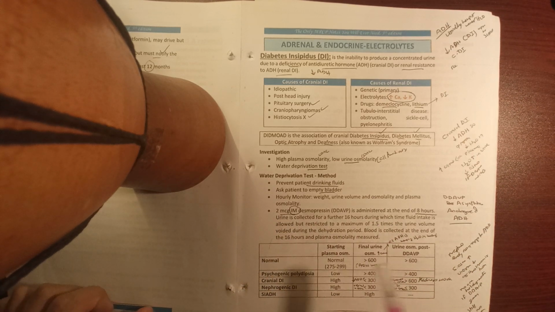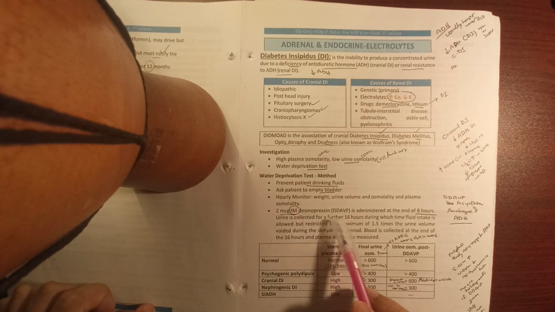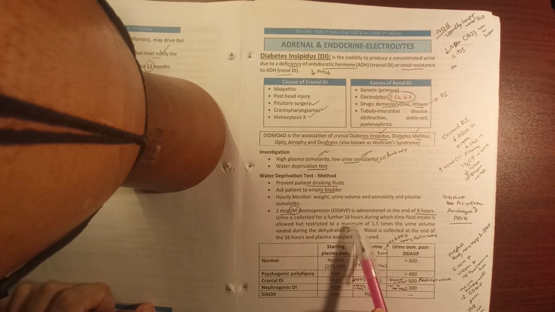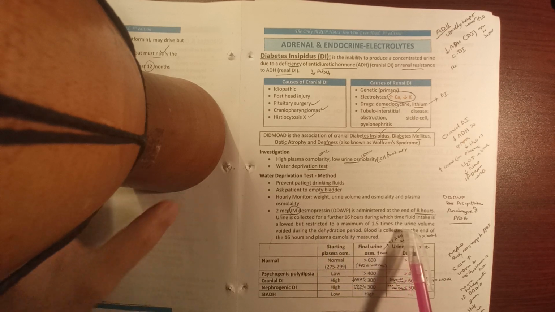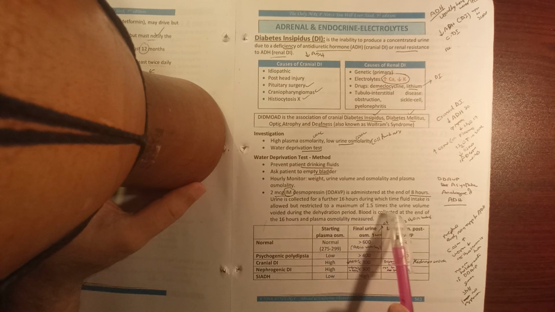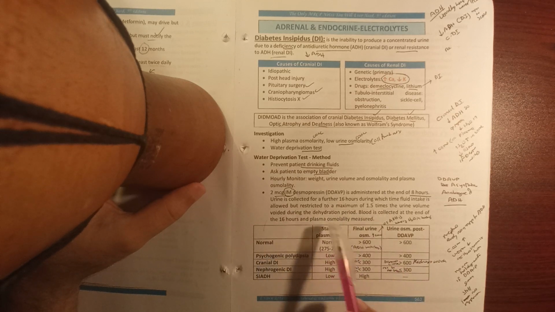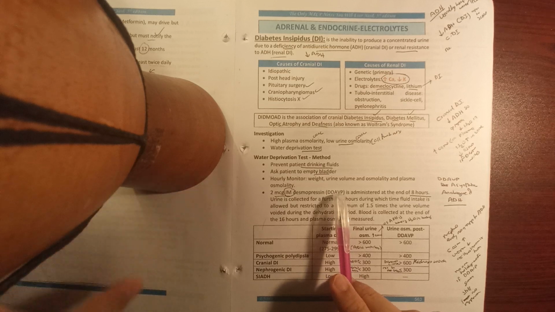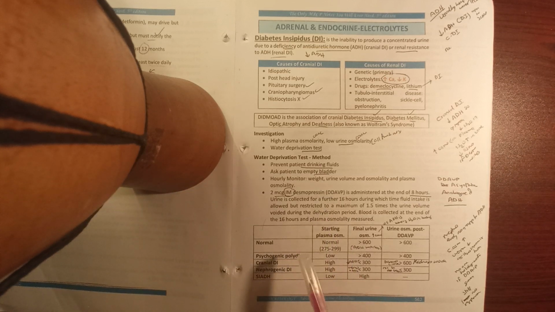And 2 microgram IM desmopressin is administered at the end of 8 hours. Urine is collected for a further 16 hours, during which fluid intake is allowed but restricted to a maximum of 1.5 times the urine volume provided during the rehydration period. Blood is collected at the end of the 16 hours and plasma osmolarity measured. So DDAVP is basically a synthetic form of ADH, and so what do we see here?